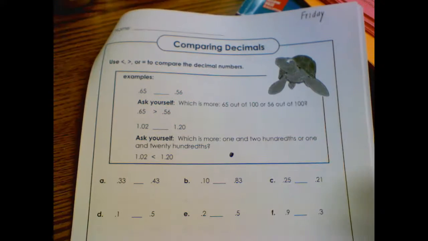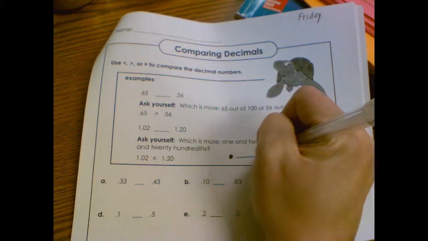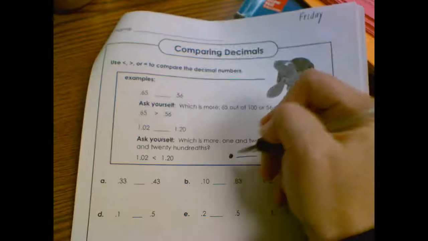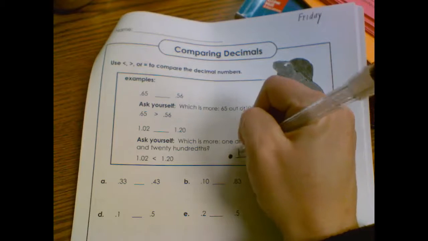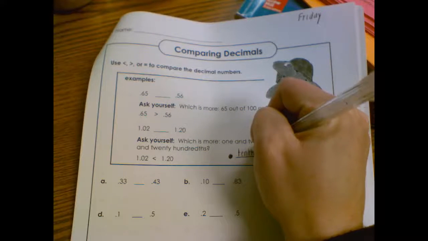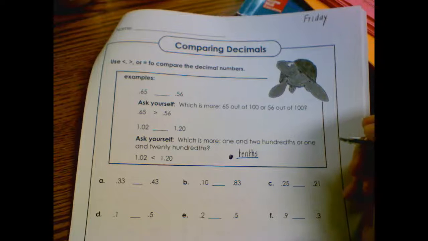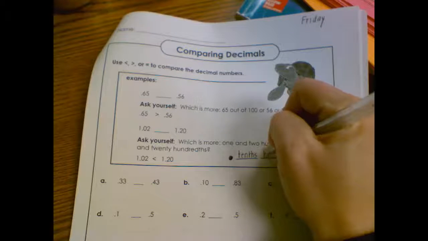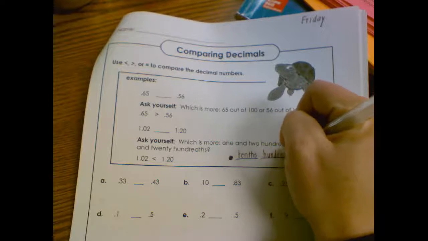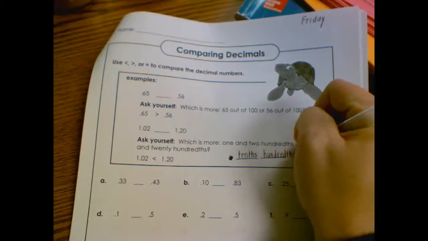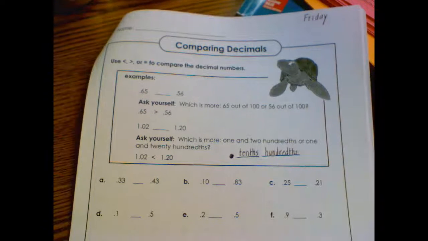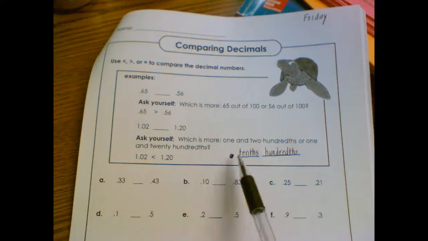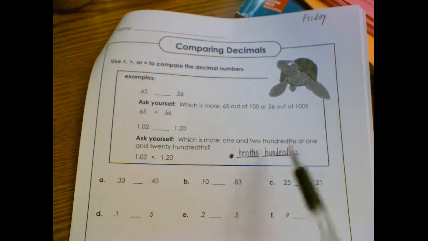When you have a decimal point and you move over one place value to the right of the decimal, that is your tenths place. So think of your dimes, okay? It takes 10 dimes to make one full dollar. And right here is your hundredths place. So think of your pennies, okay? Because it takes 100 pennies to make a dollar. So decimal point, tenths, hundredths.